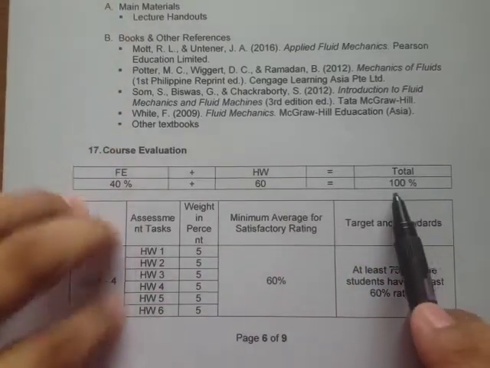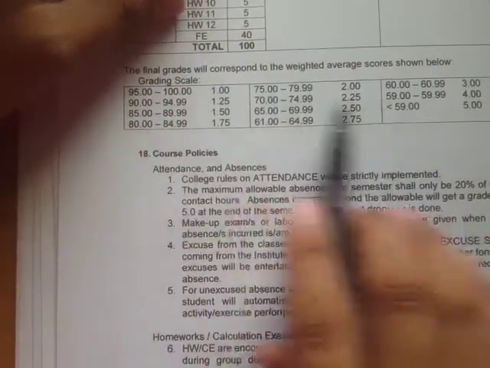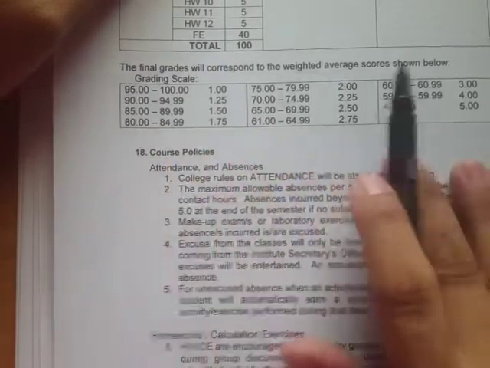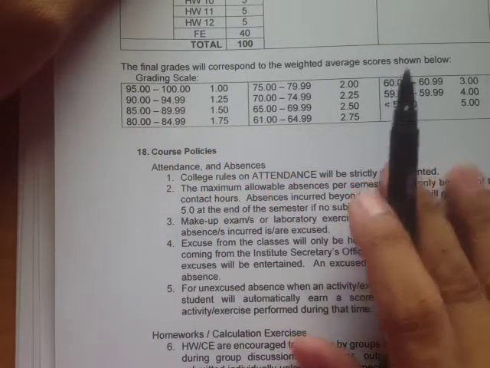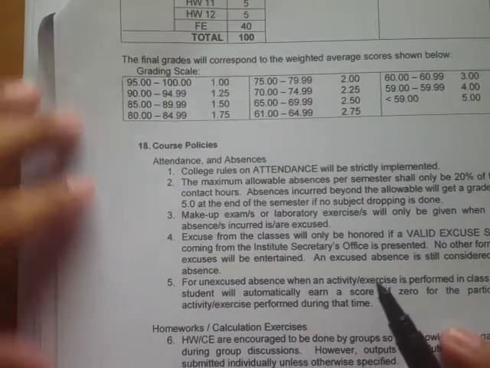That's around 100%. And the grading scale is also in our syllabus.